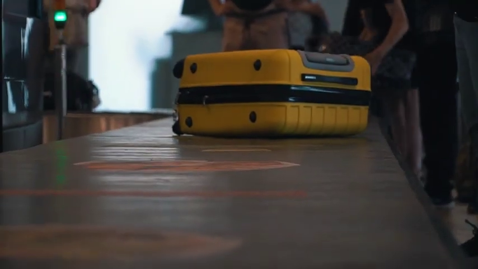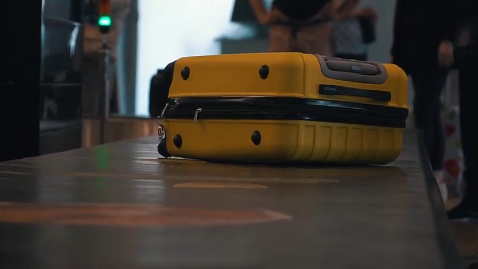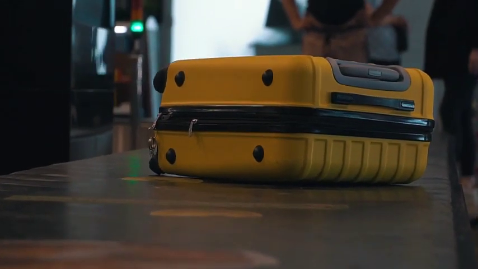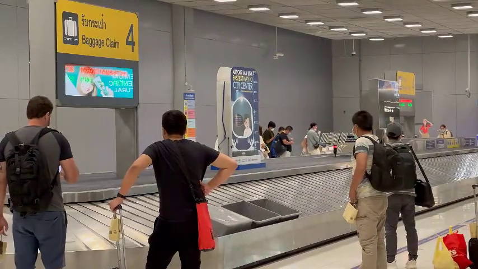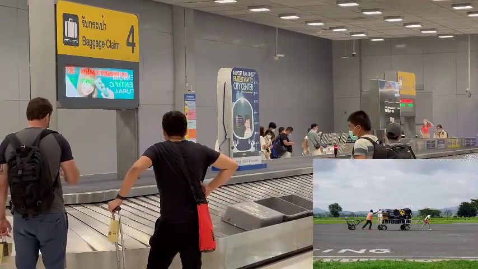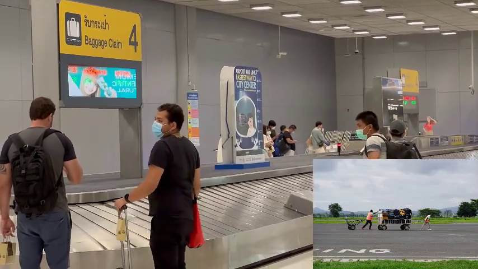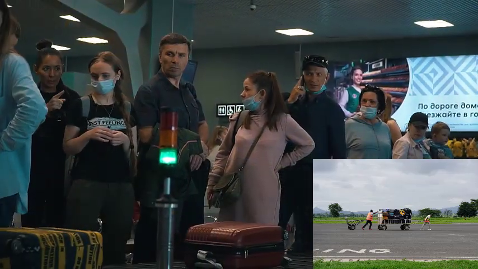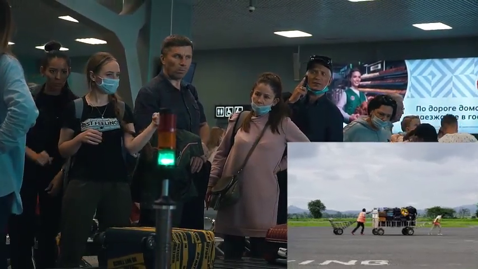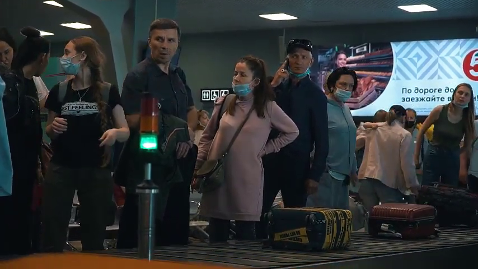Moving on to baggage claim. The baggage claim area is where passengers retrieve their checked luggage after arriving at their destination. Baggage carousels rotate luggage around a designated area, allowing passengers to identify and collect their bags. Following that, we have baggage carousel. A baggage carousel is a rotating conveyor belt in the baggage claim area, where checked luggage is delivered to passengers after a flight.